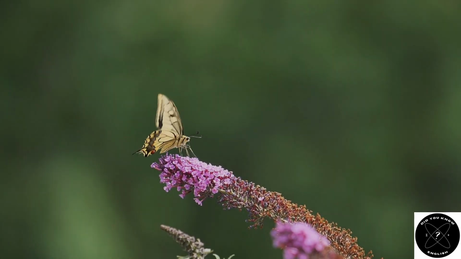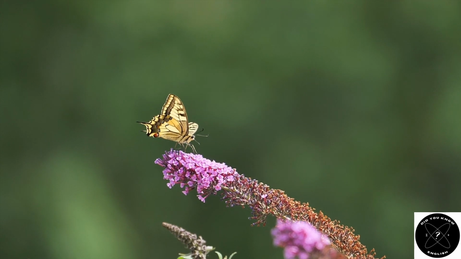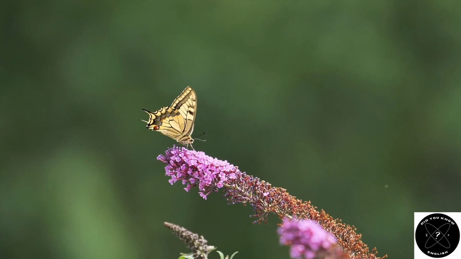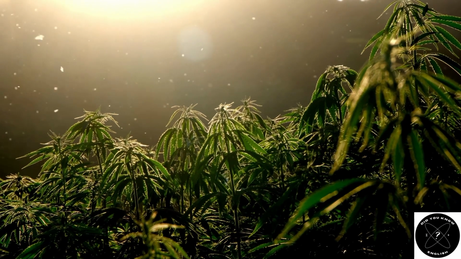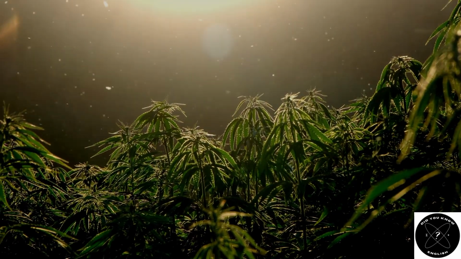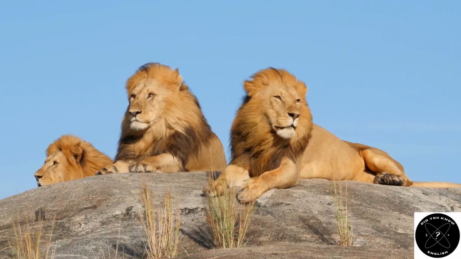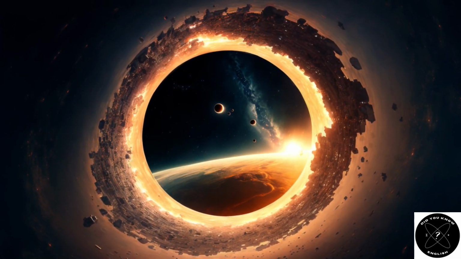So why does nature follow the Fibonacci sequence? It all comes down to efficiency and optimization. The Fibonacci sequence minimizes energy use and maximizes output. For plants, it ensures the best exposure to sunlight. For animals, it provides stable and efficient growth. For the universe, it creates balanced and sustainable structures.